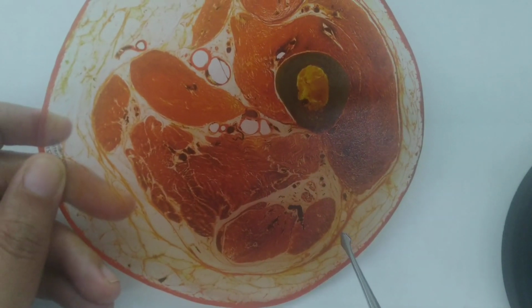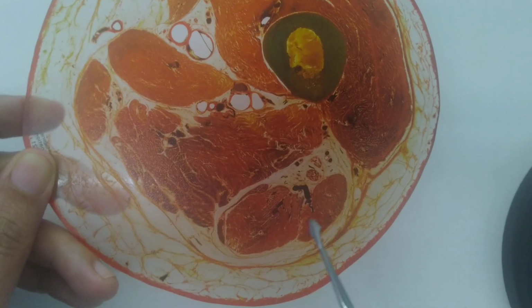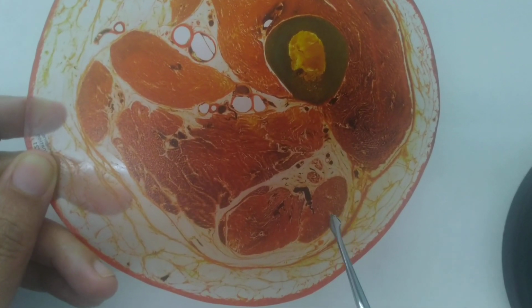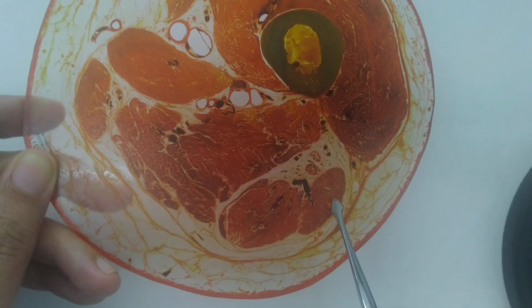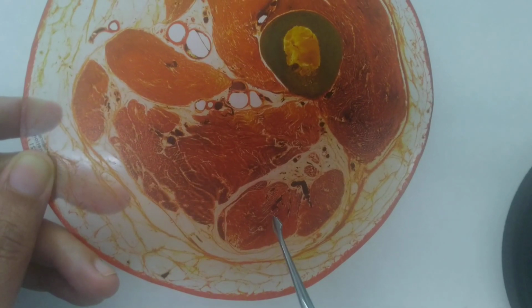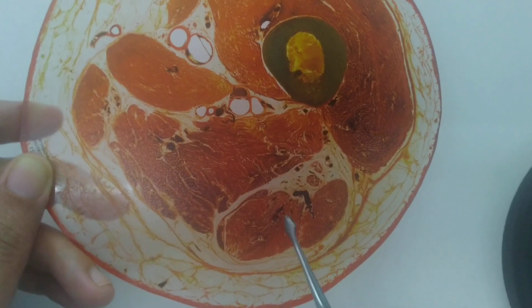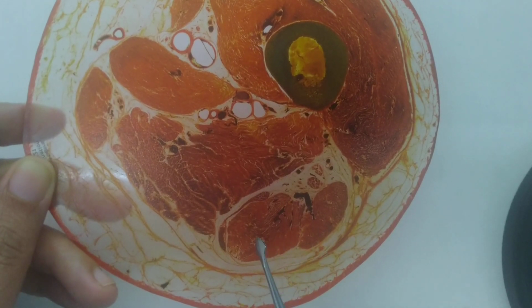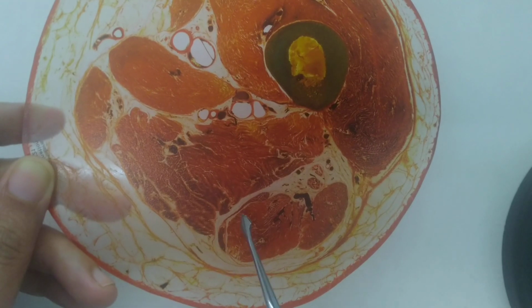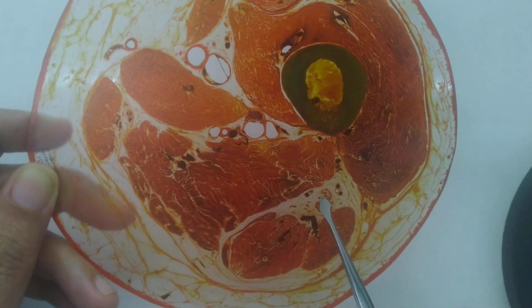So the posterior compartment. As mentioned earlier, this is a level above the mid part of the thigh, because you can see this one is biceps femoris muscle, and this right here is the semitendinosus, and a little part of the semimembranosus is seen. If you have a cross section at a lower level, the biceps femoris will be located farther from the semitendinosus, and the belly of the semimembranosus will be bigger, and then we have this structure right here.